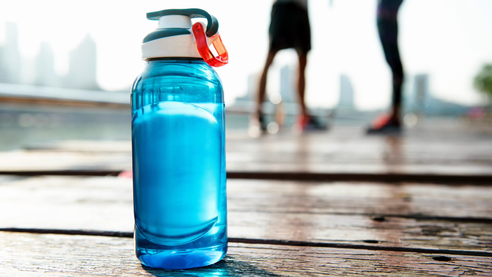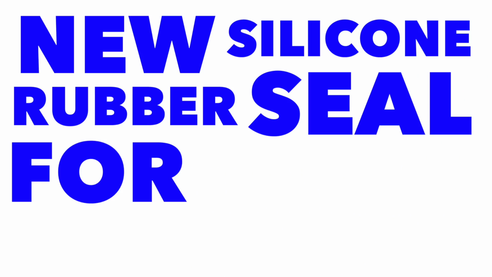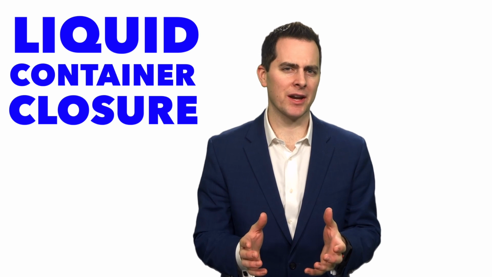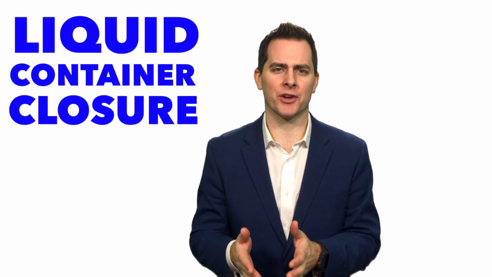So if you've invented, for example, a new type of container device for liquids, and you've got a closure mechanism that has a nice rubberized seal, the title of your invention should not be new silicone rubber seal for water containers, right? The title should actually just be liquid container closure. Does that make sense, right? You're actually covering a lot more under that title. You're not limited to just water. You're not limited to just rubber. You're really describing it very specifically, but very simply. That's the best way to go.